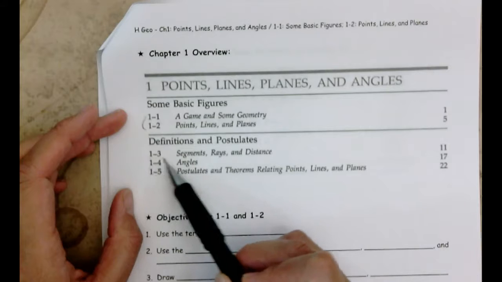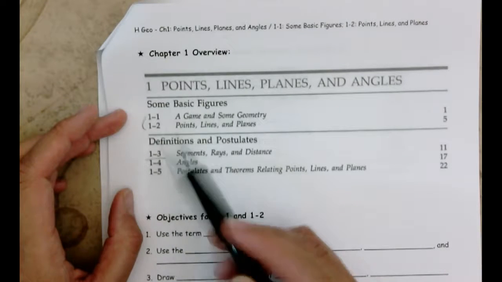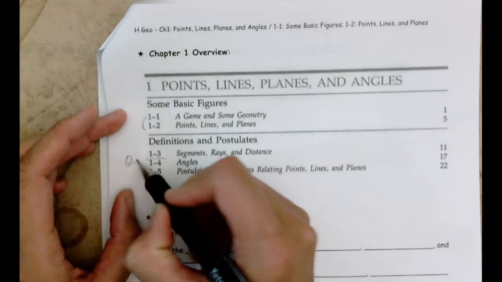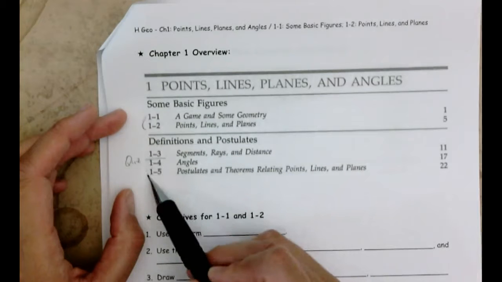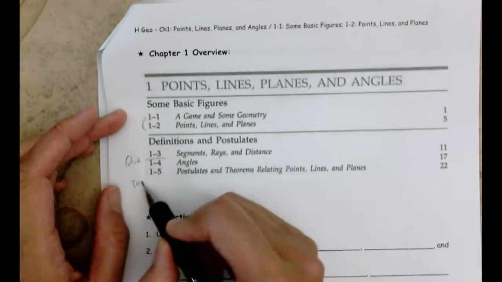And after section 1.3, we are going to have a quiz. And then we do two more, and then we have a test.